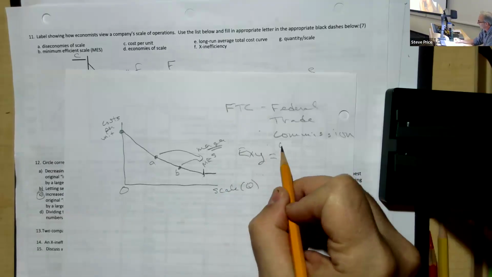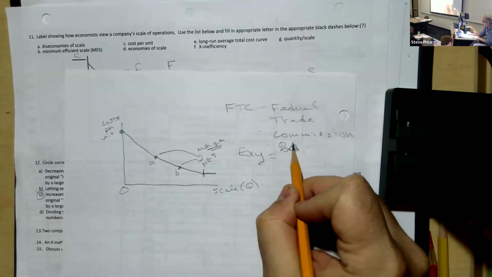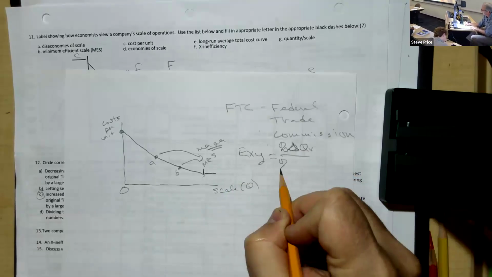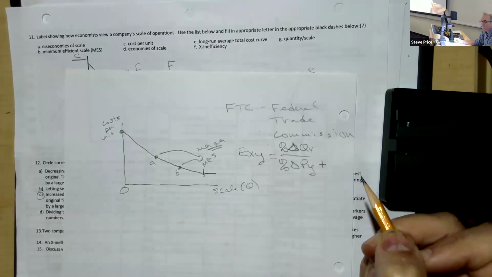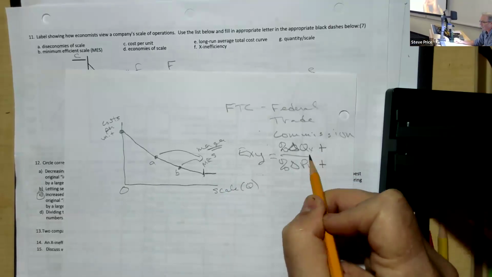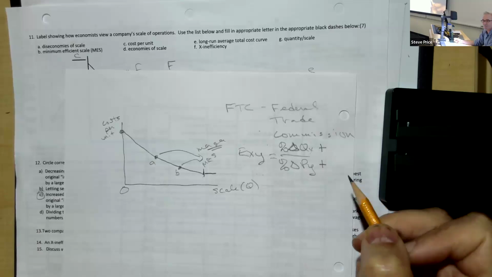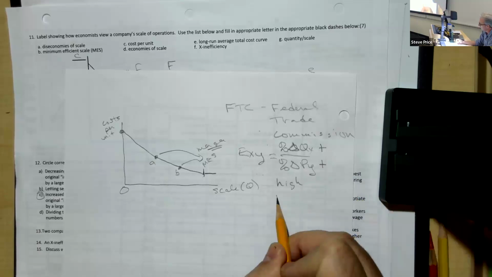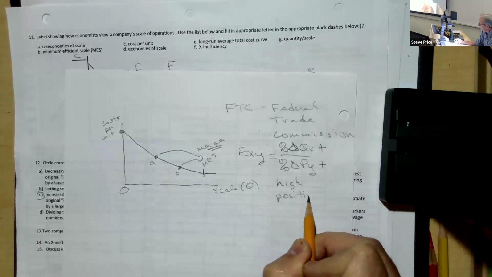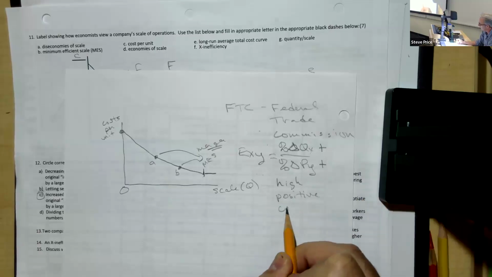Let's do this. Let's review. Percentage change, quantity of X, percentage change, price of Y. If this goes up and people buy more of the opposite, that tells you they're substitutes. And so they're looking for a high positive coefficient here.